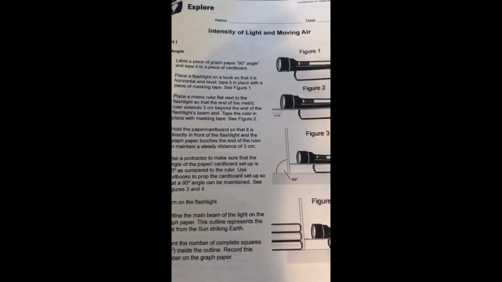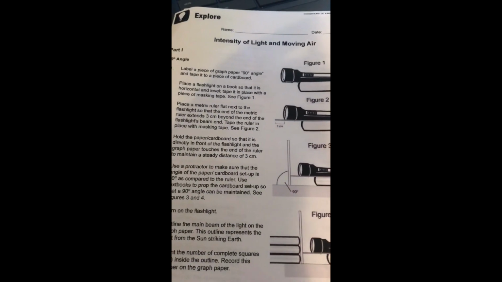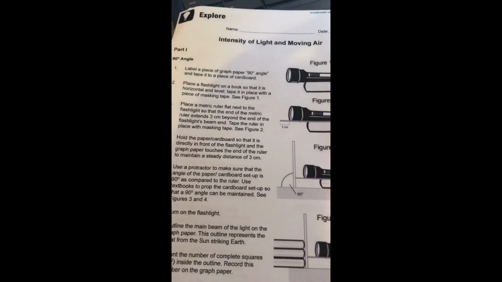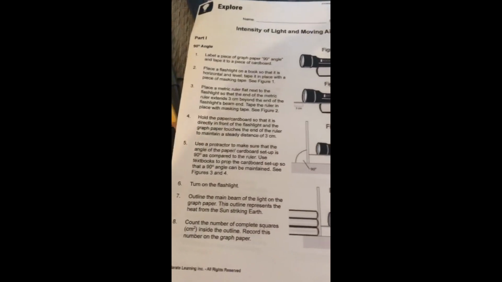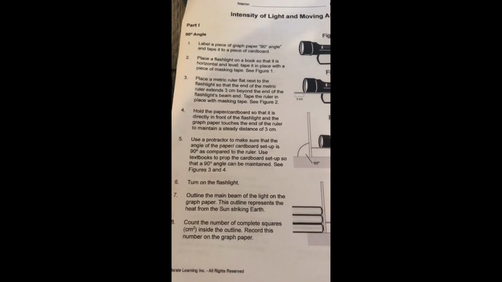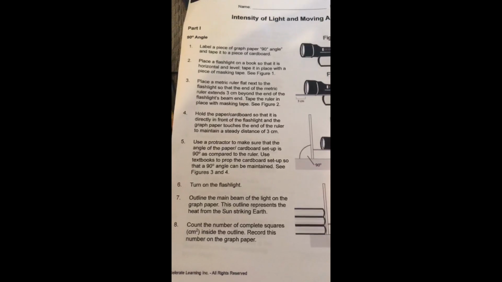That is done. Then it says place a flashlight on a book so that it is horizontal and level. Tape it in place with a piece of masking tape. So I have done that. I used a cinnamon roll box instead of a book though. So you've got to use what you have handy.